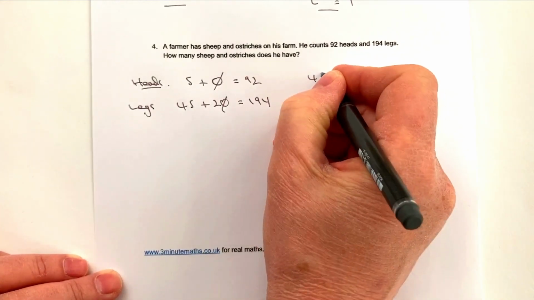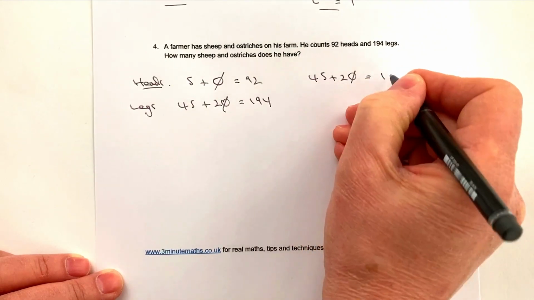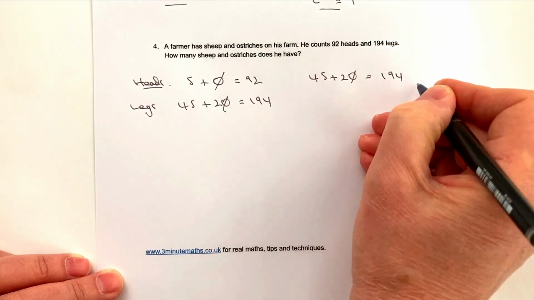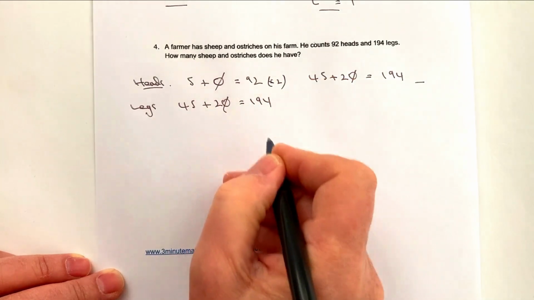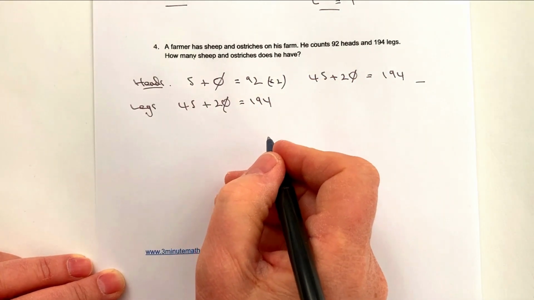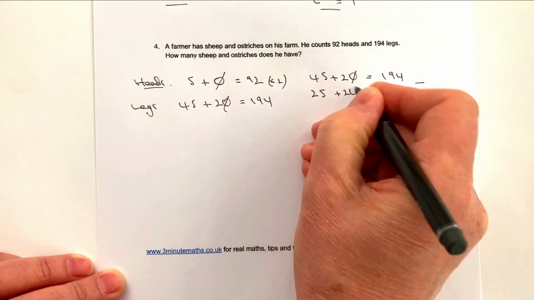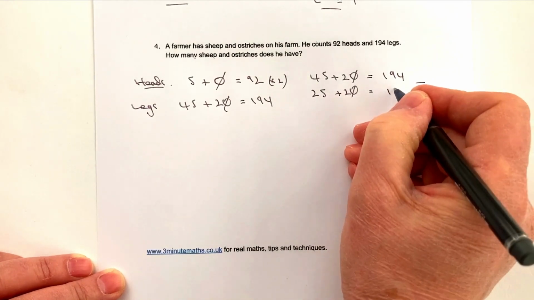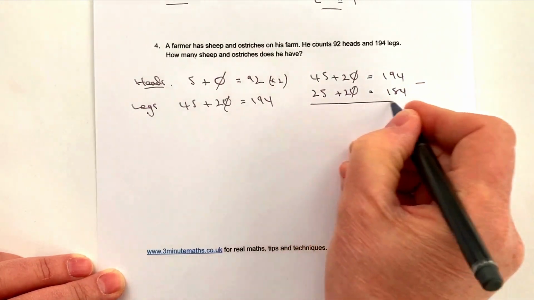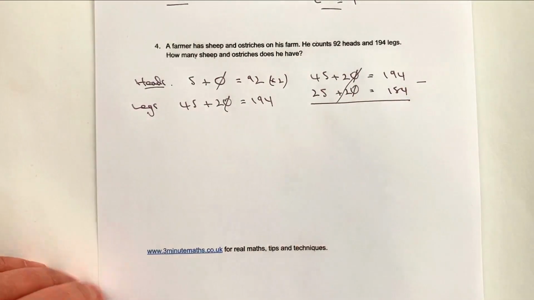So I've got 4S plus 2O equals 194, and I'm going to minus this multiplied by 2. Now, the reason I'm going to do that is because when I get there, I've got 2S plus 2O equals 184. But what it allows me to do is to take one away from the other and lose the ostriches.